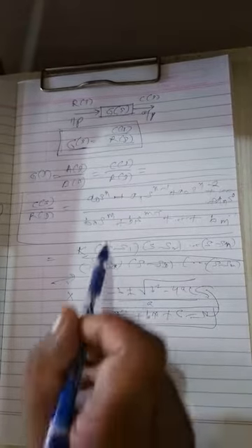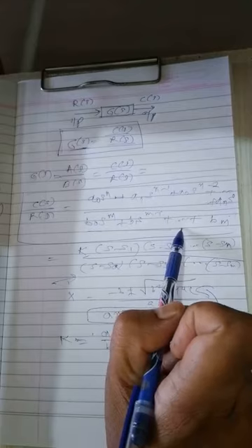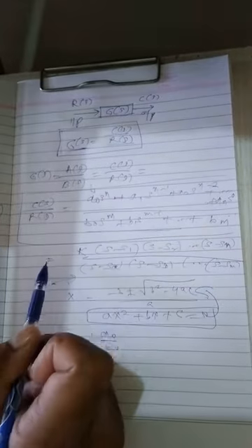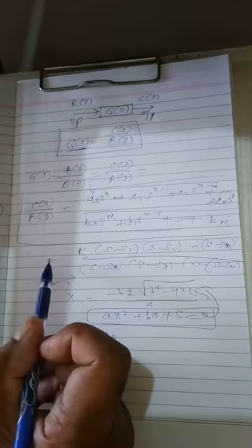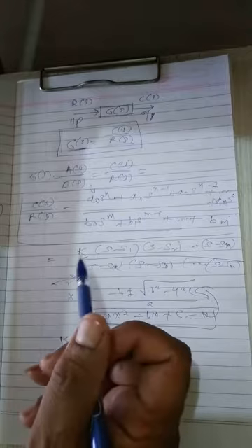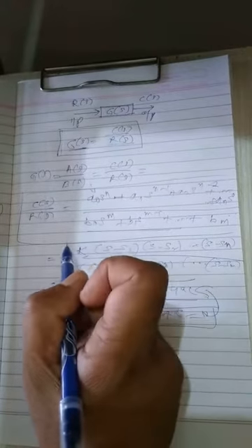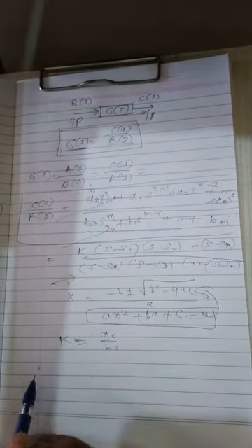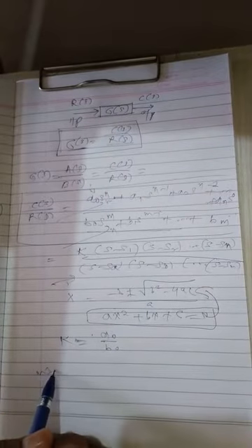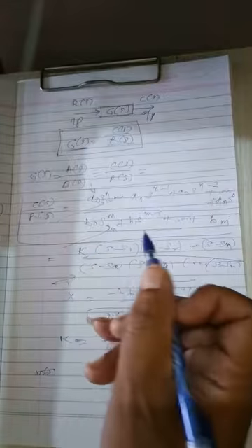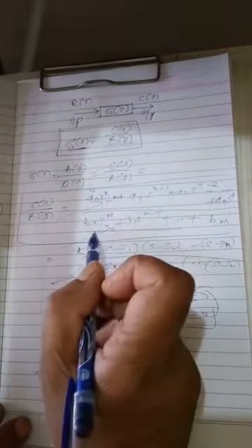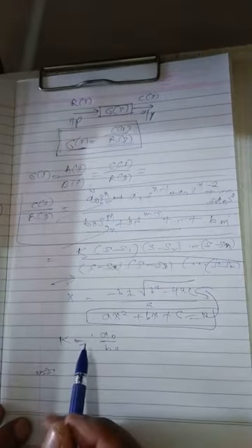The denominator part is called the poles of a transfer function. This numerator part is called the zeros of a transfer function. In many books we consider here n and here m, and it depends on you whether you use m or n.